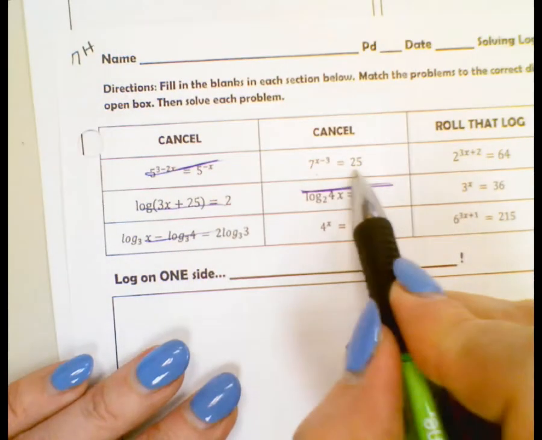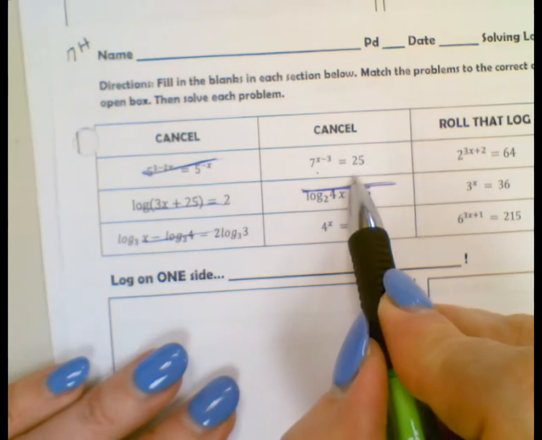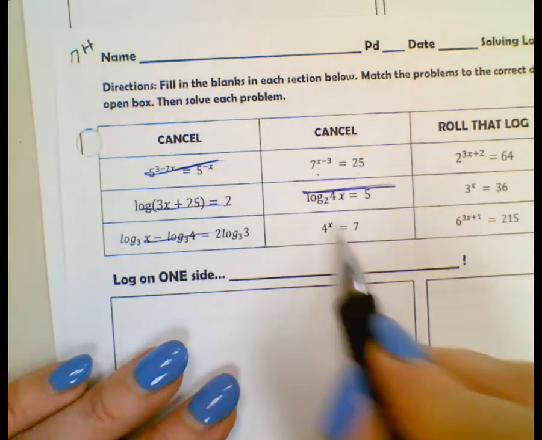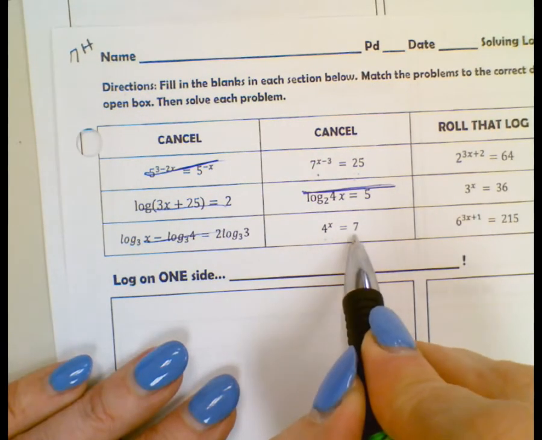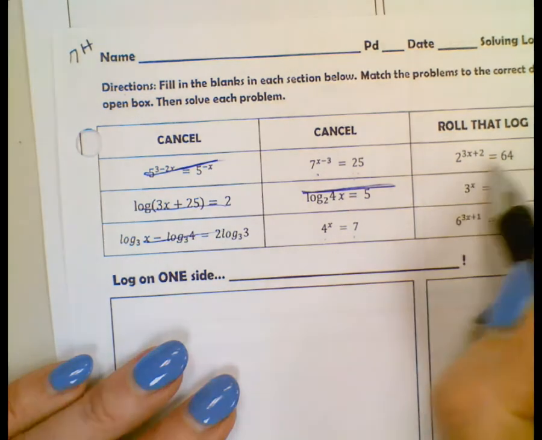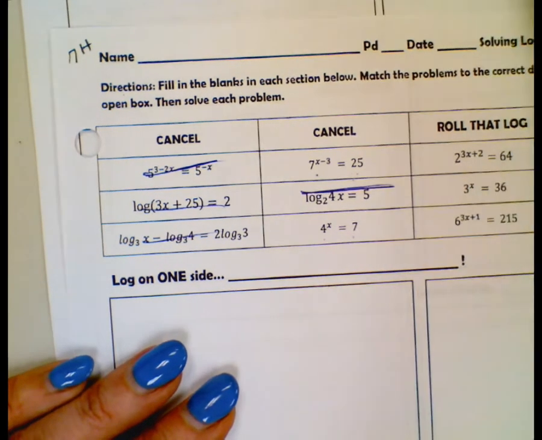Same base. Can I write 7 and 25 in the same base? No. Don't write that here. Can you write 4 and 7 in the same base? No. Can you write 2 and 64 in the same base? Yes, I can.